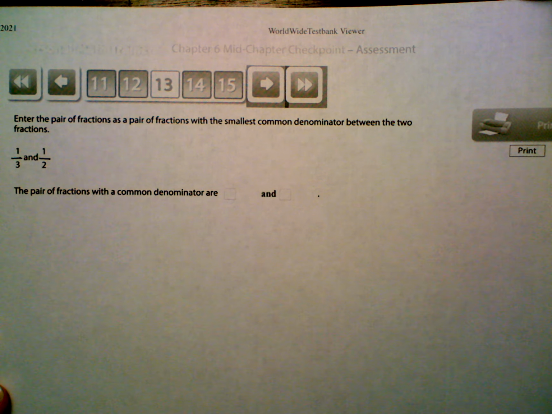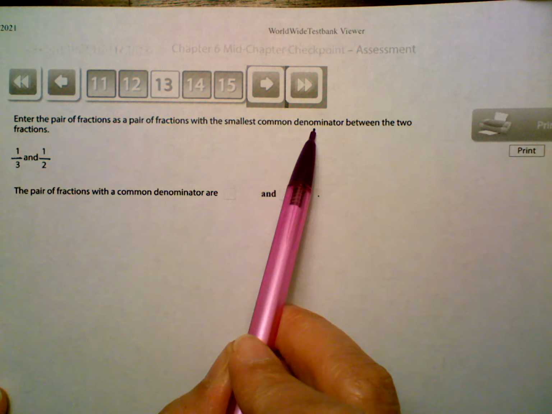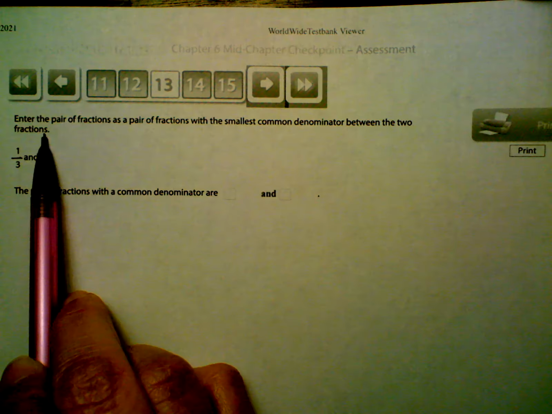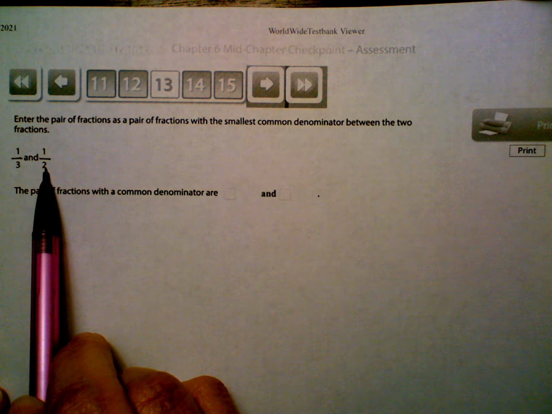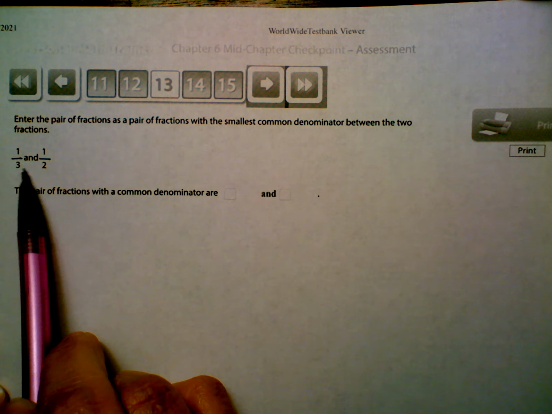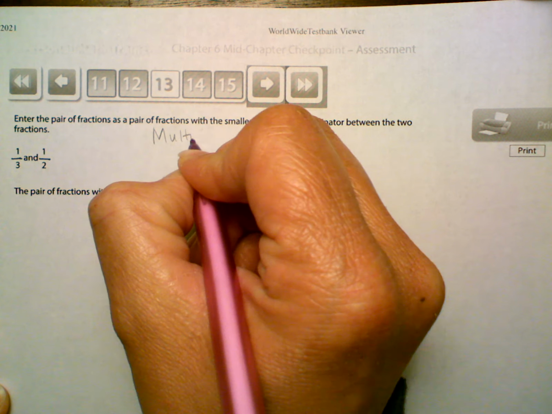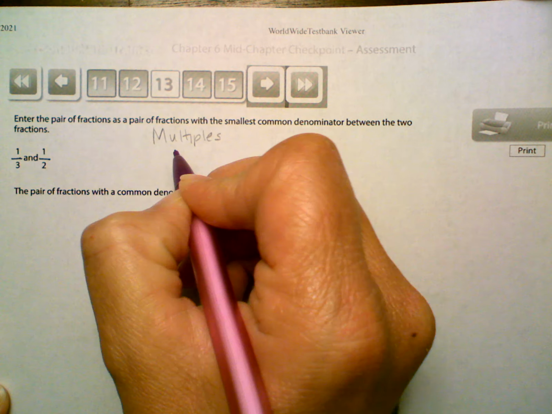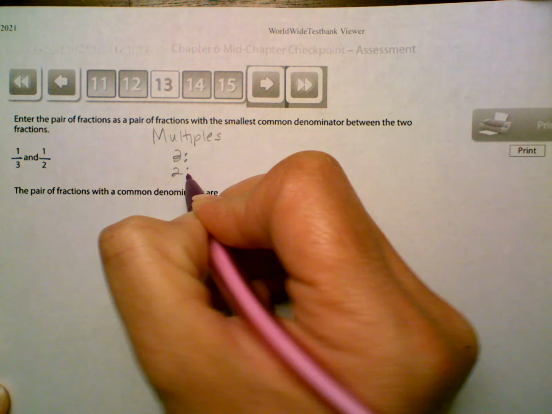Here's question 13. It's similar. Enter the pair of fractions as a pair of fractions with the smallest common denominator between the two fractions. So now we have 1/3 and 1/2, and we're going to rename them. So we look at our denominators, and they are different, and so we're going to list the multiples of each denominator. So that would be multiples of 3, multiples of 2.